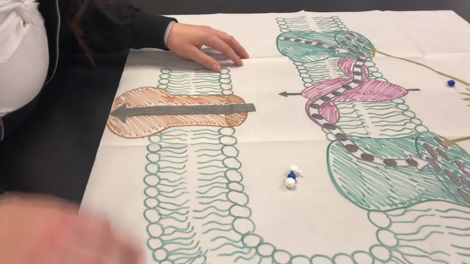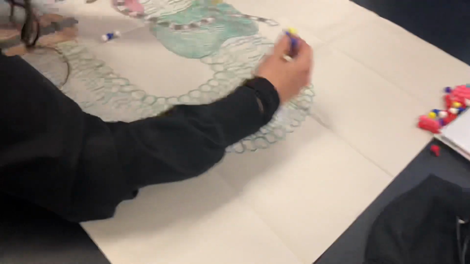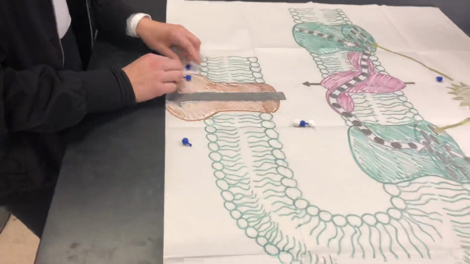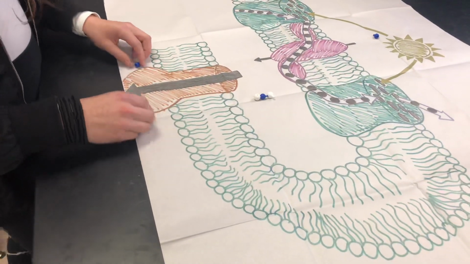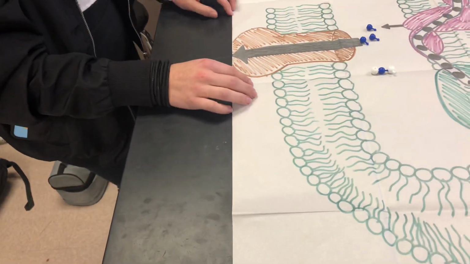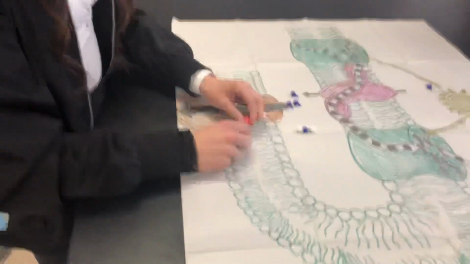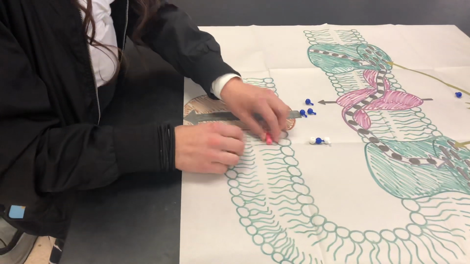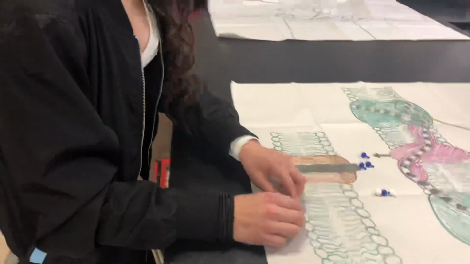This is the matrix, and this is our inner membrane space. So the hydrogen that's pumped into the inner membrane space then uses ATP synthase and flows into the mitochondrial matrix via facilitated diffusion, and during this ADP and inorganic phosphate are phosphorylated into ATP. How many? 34 ATP.